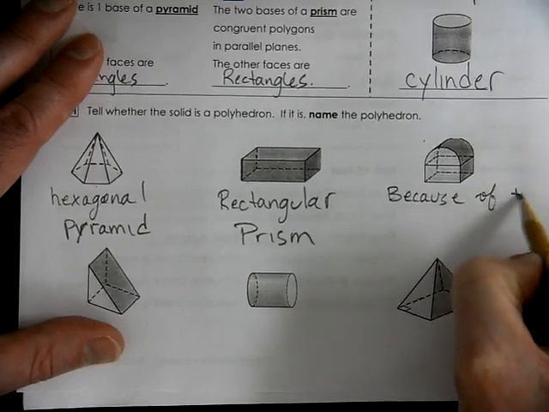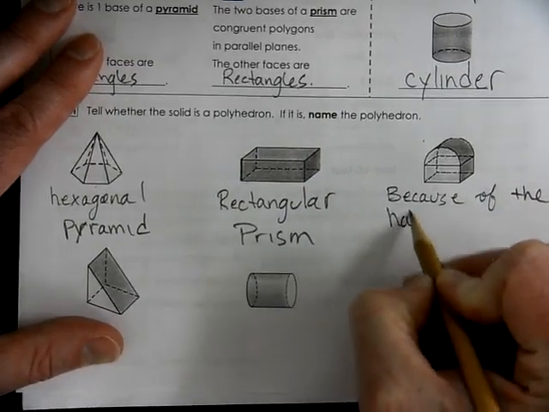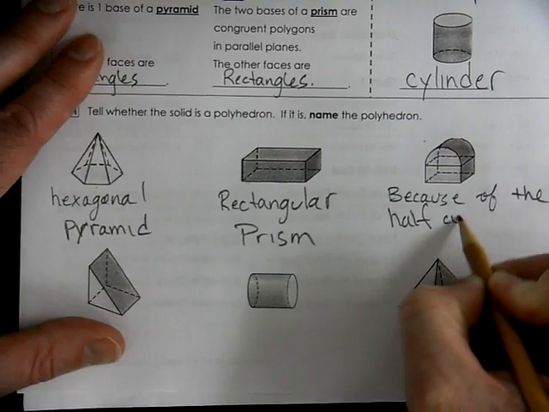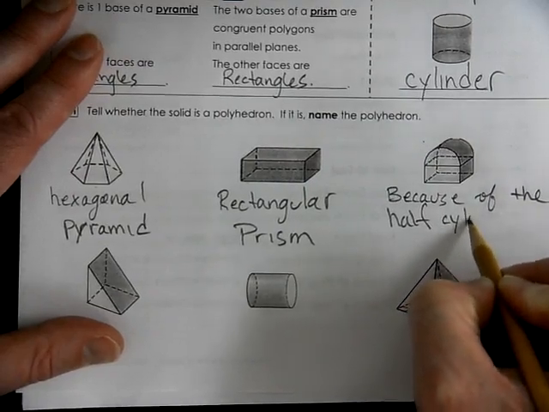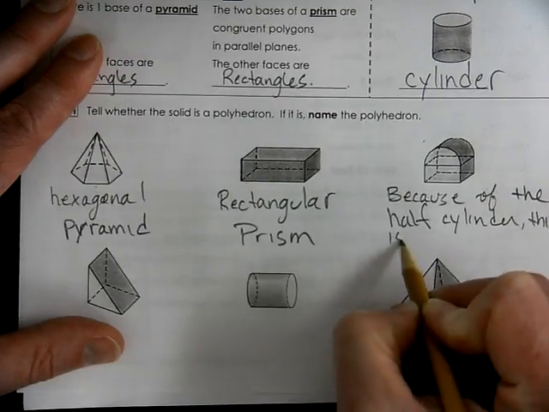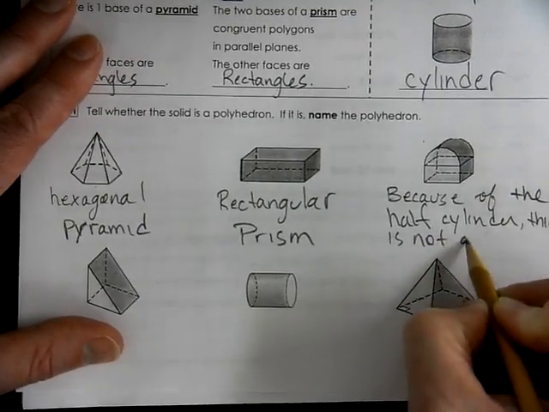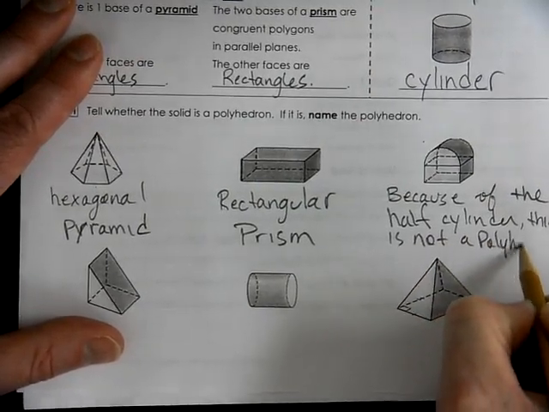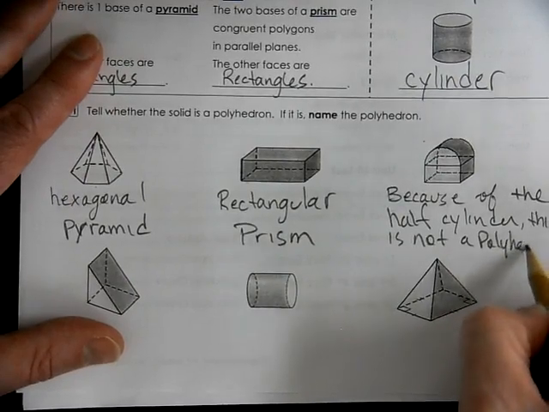Because of the half cylinder, this is not a polyhedron.